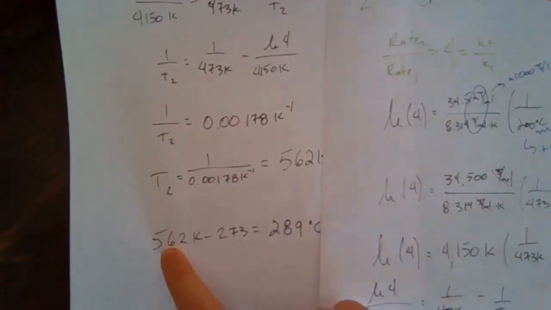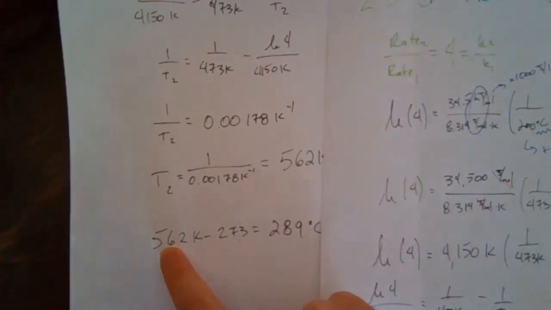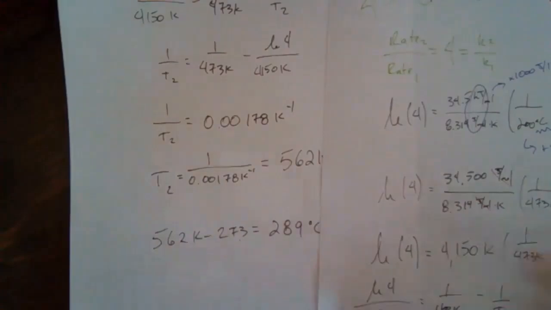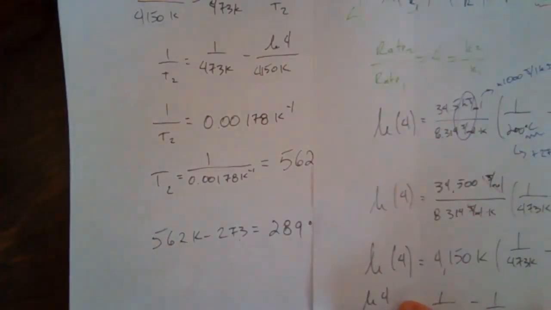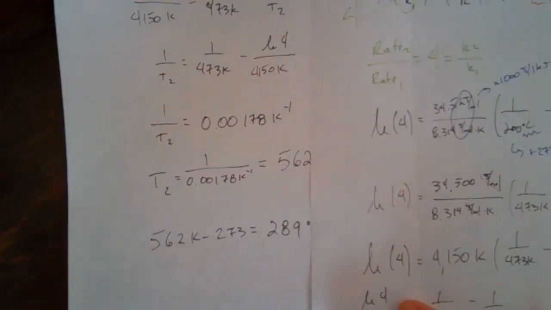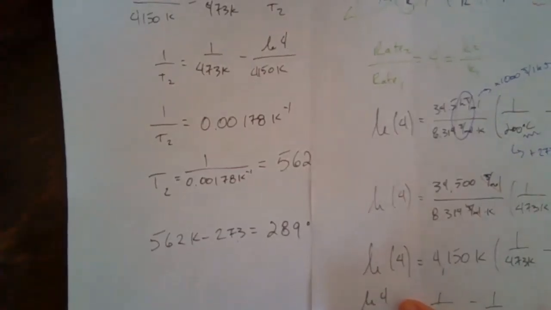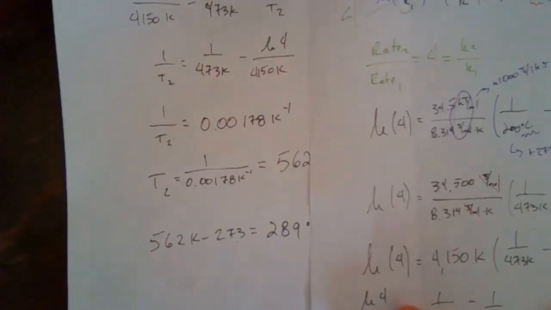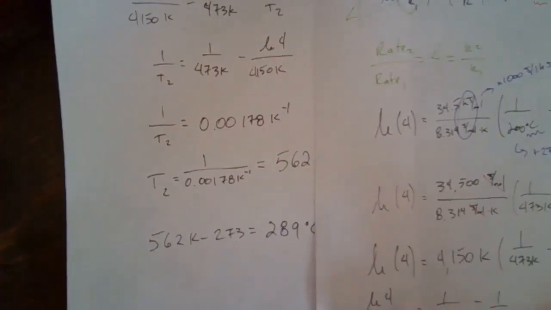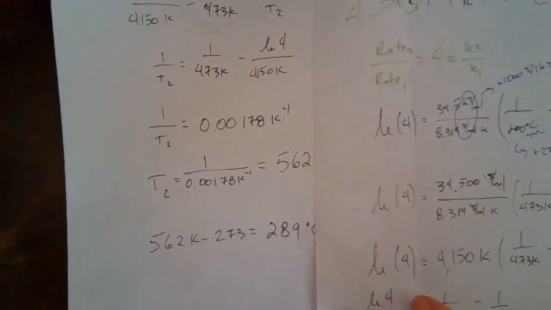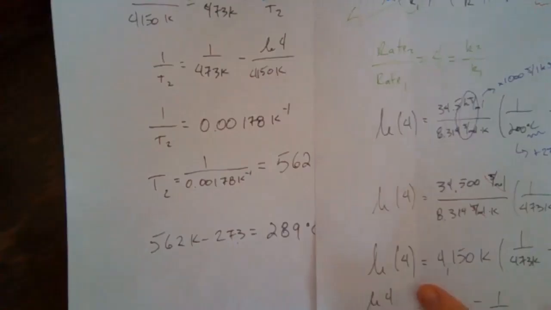It's not that we have to multiply the temperature by 4 in order to get the rate to increase by 4. It's because there's this exponential factor. When you increase the temperature, you can get really big effects, really big growth in the rate of reaction. So you only have to increase the temperature by 89 degrees Celsius, and you get a factor of 4. It is relatively easier to do that.